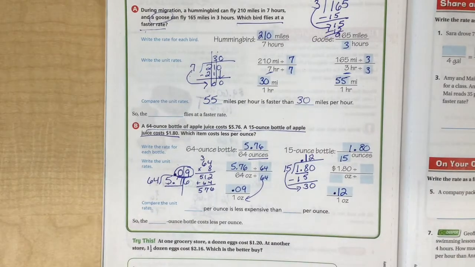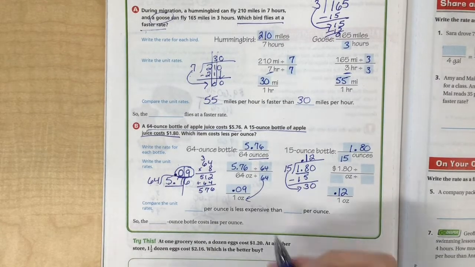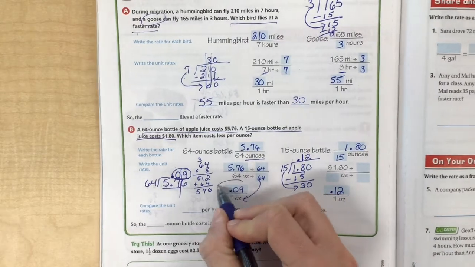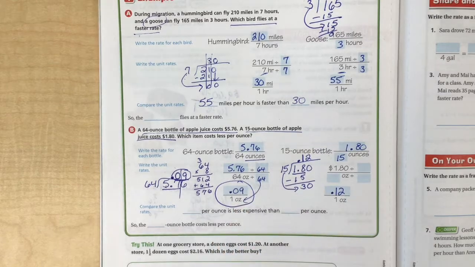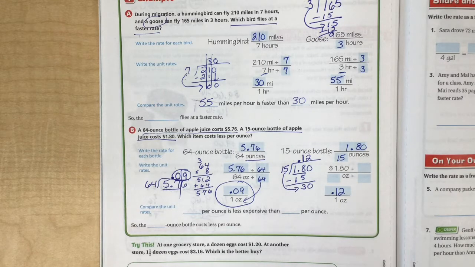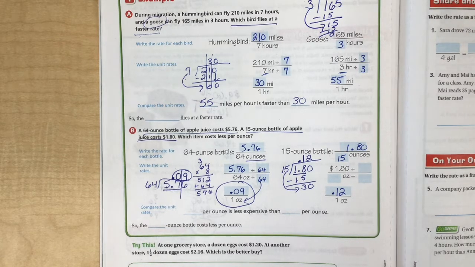Now that's usually the case. If you buy something in bulk, it's going to be a little bit cheaper per ounce. So it is a better deal to buy the 64-ounce bottle of apple juice from Costco rather than the $1.80 15-ounce bottle from Target. We're going to try a couple of these on our own and then come back together.